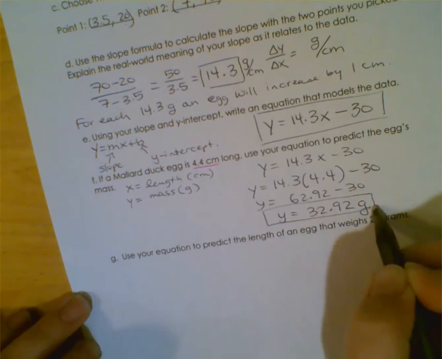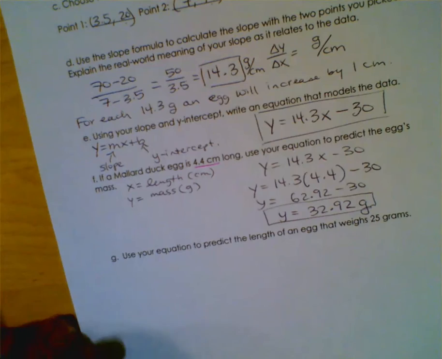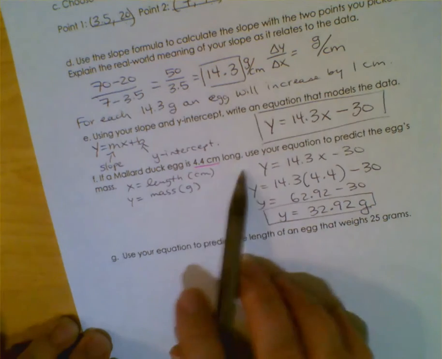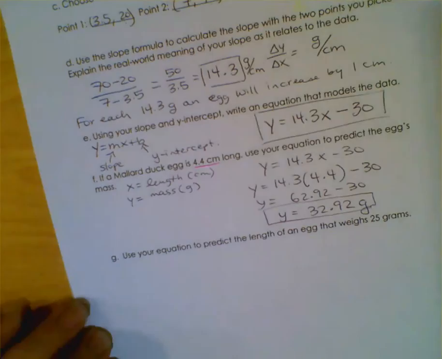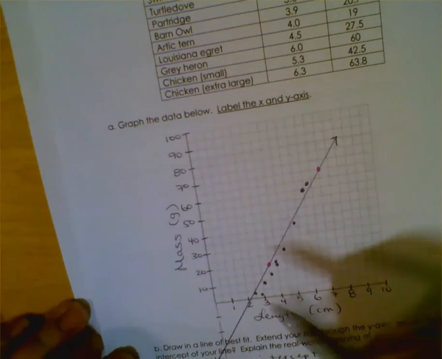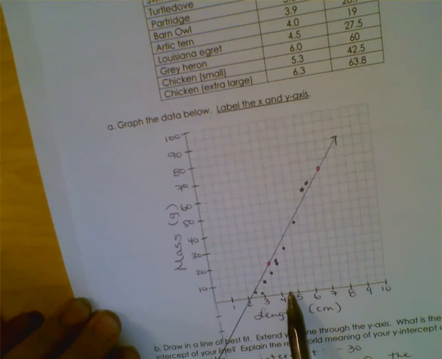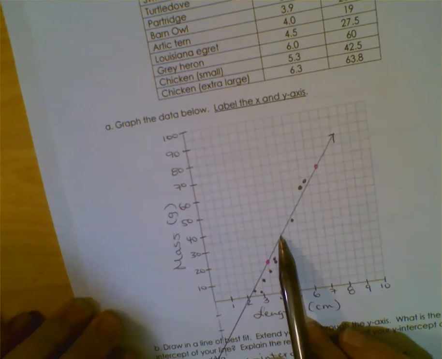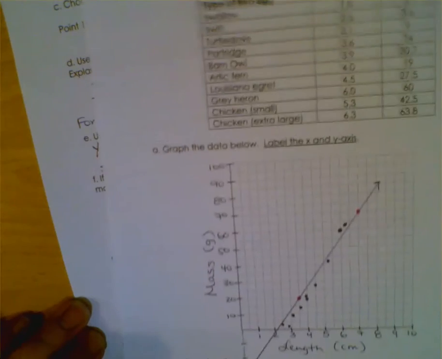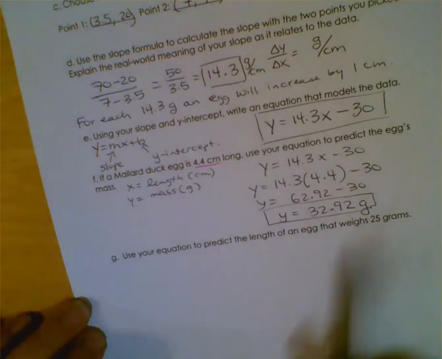So if somebody said, how much would a 4.4 centimeter long egg weigh, I could say 32.92 grams. Now let's go back to the graph. 4.4 is right about here, going up. You can see that I crossed my line just above the 30. So 32.92 makes sense.